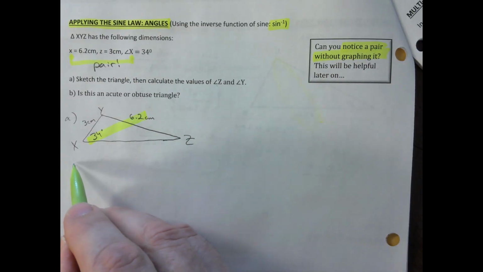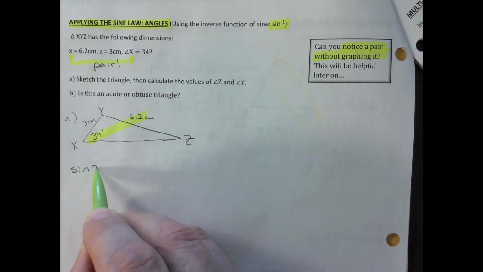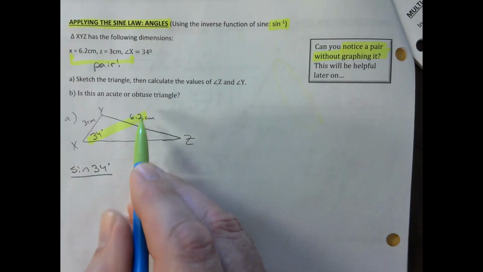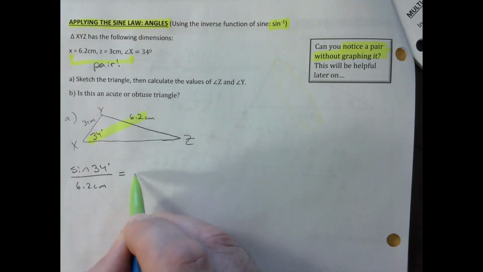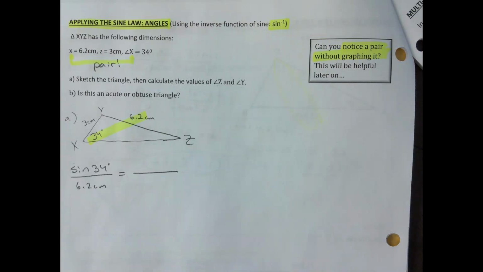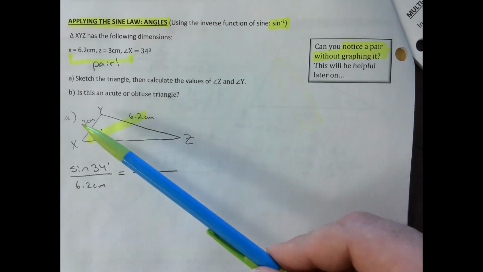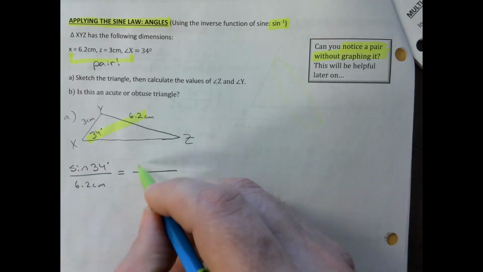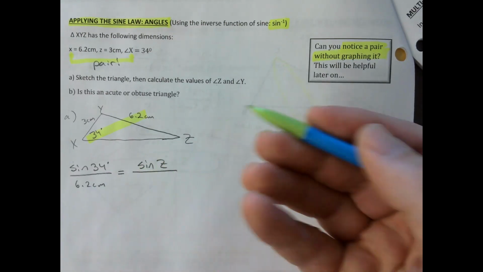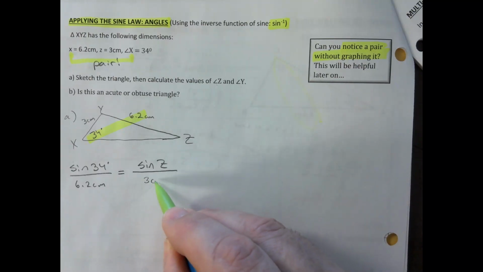So I'm going to start with that. Sine of 34 degrees over 6.2 centimeters. And you have to be smart about this. What is the first thing that I can solve for? Angle Z. Because you have the side across from it. So that is your only option right now. So that's what I'm going to do. I'm going to say sine of angle Z, which I don't know, is going to be across 3 centimeters.